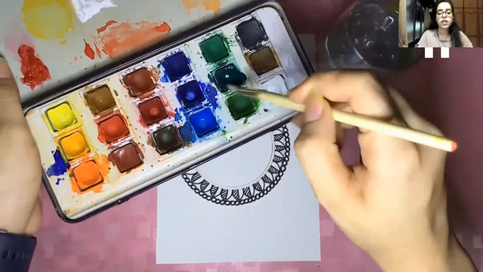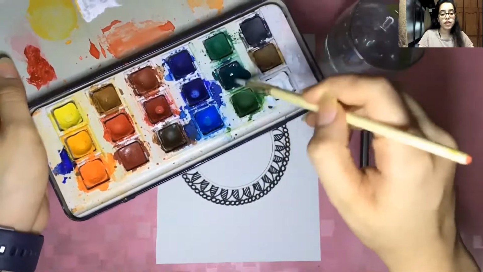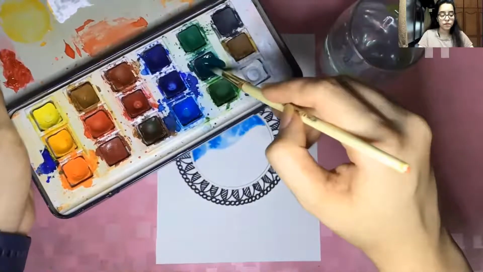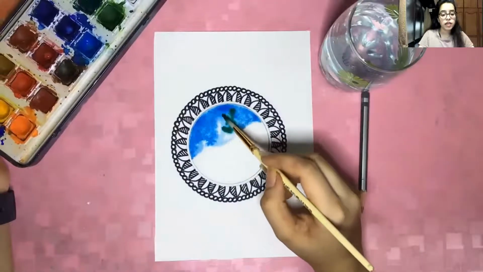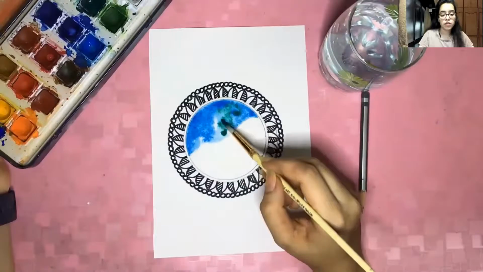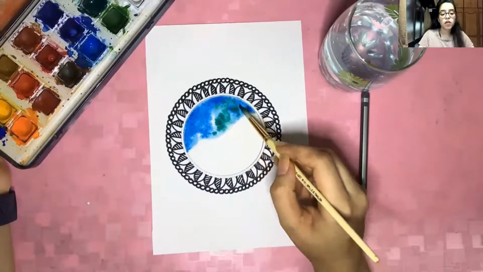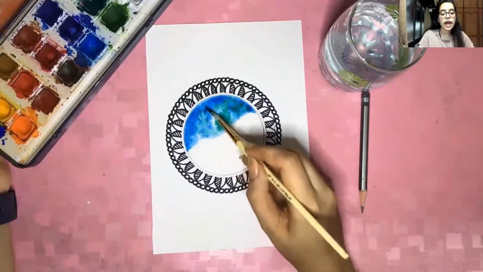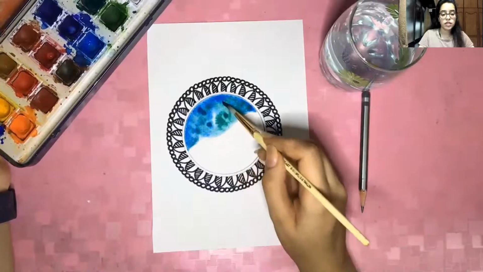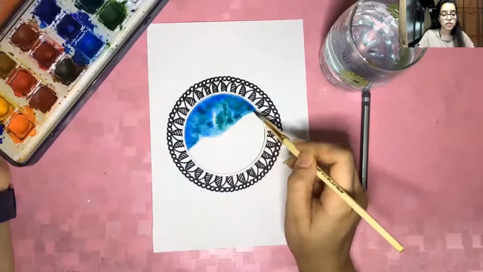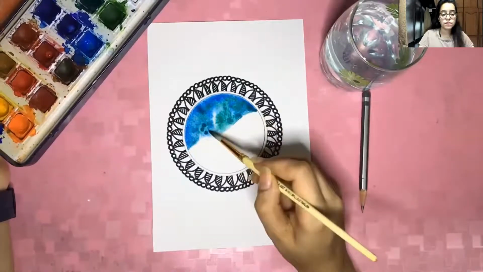Any shade of green that you have, just wet that green paint nicely and start dabbing the green paint again onto the blue paint now. It's fine if it's mixing or any of that sort. Just simply dab the green paint onto the paper now. So if you see, I've just dabbed this green paint onto the paper.